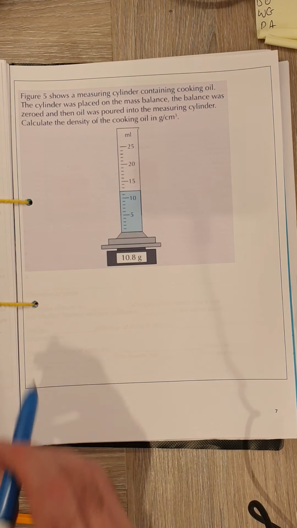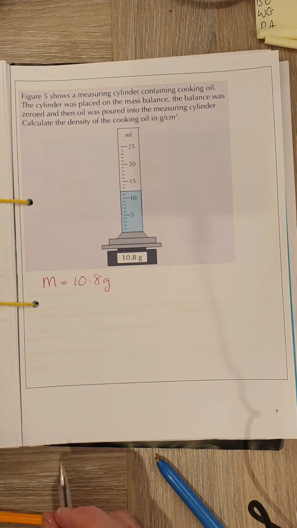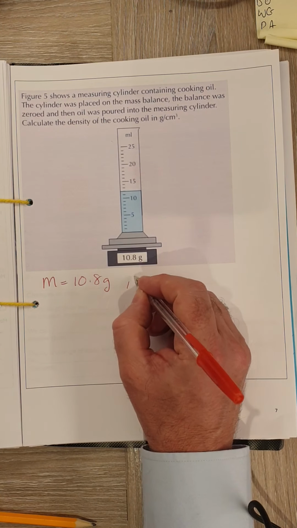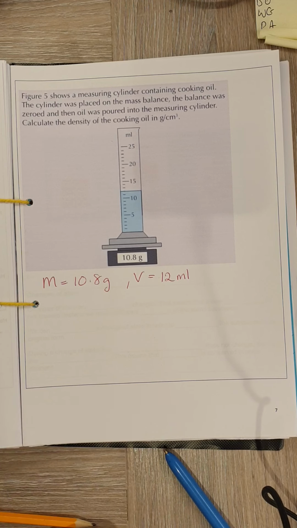So we're told this is a measuring cylinder. A cylinder has been placed on a mass balance. The balance was zeroed and then oil was poured in. Calculate the density of the cooking oil. So we need to read the measurements from this experimental setup. So we can say that first of all, the mass is equal to 10.8 grams. That's from reading on the balance. And we can see that the volume is equal to 10, 11, 12, and the units are milliliters, 12 milliliters.